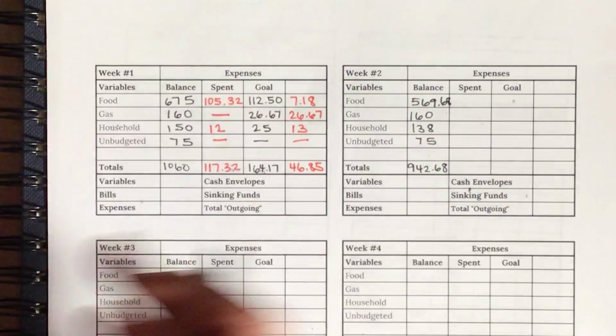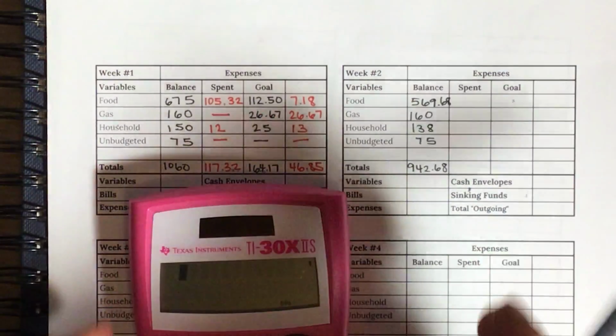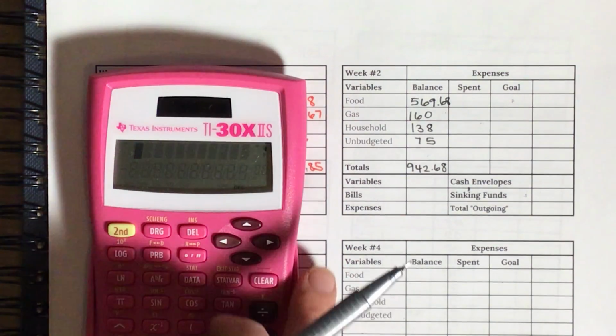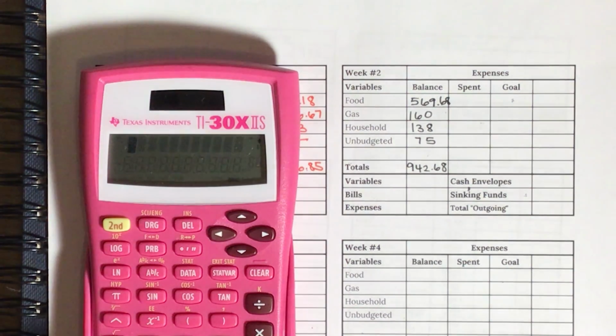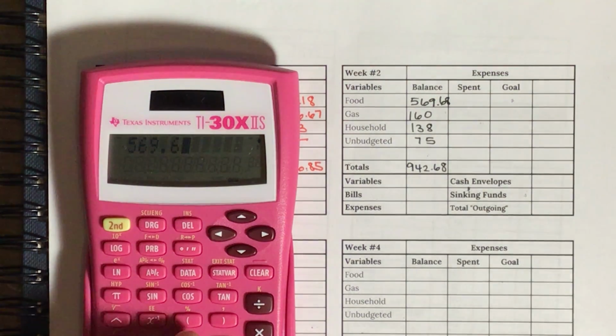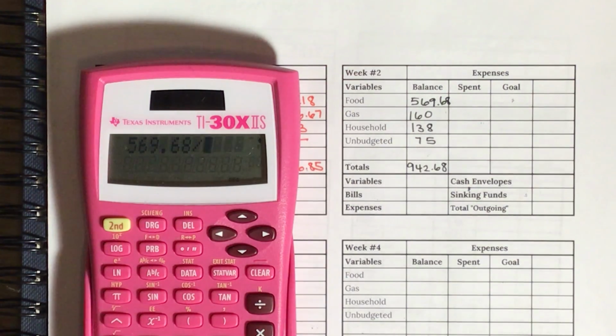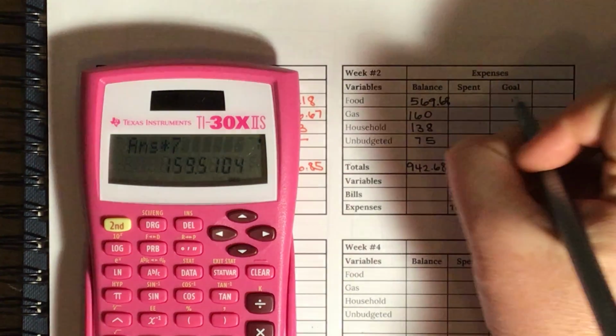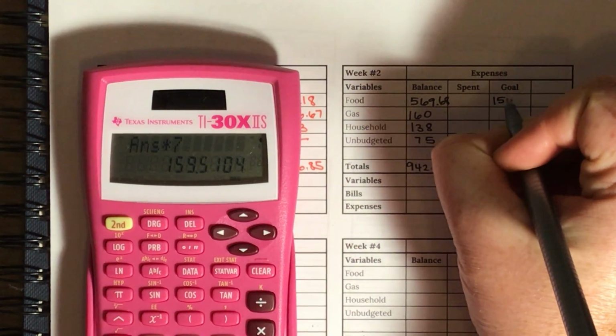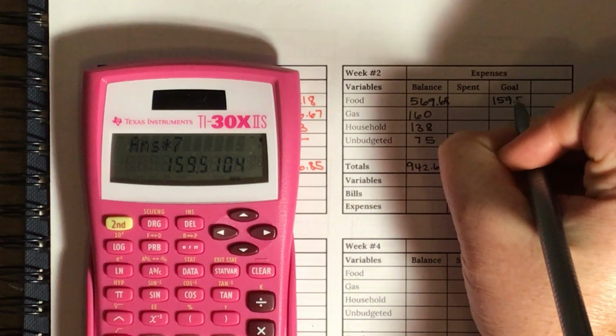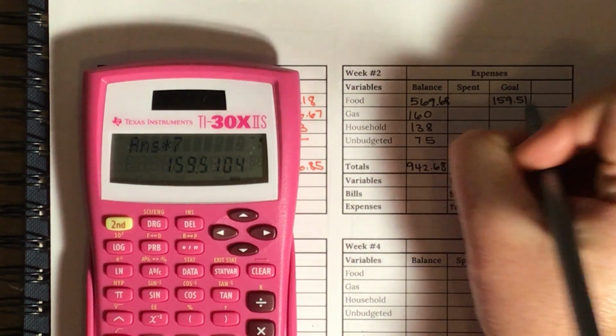And then I didn't pre-calculate out these numbers, so I will have to do that with you. So we have $569.68, and then we're going to divide it by 25 days left in the month, and then we're going to multiply that by 7 days this week. And our goal is not to spend any more than $159.51.